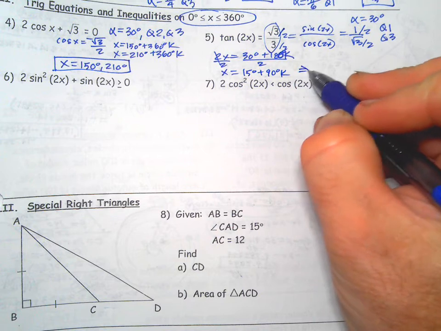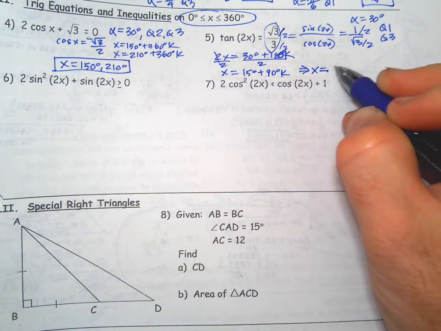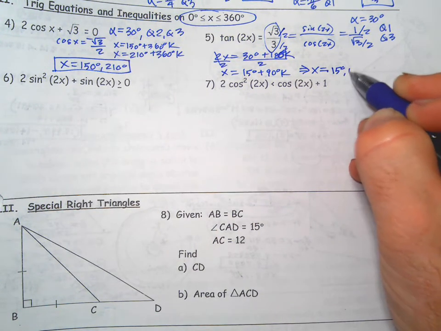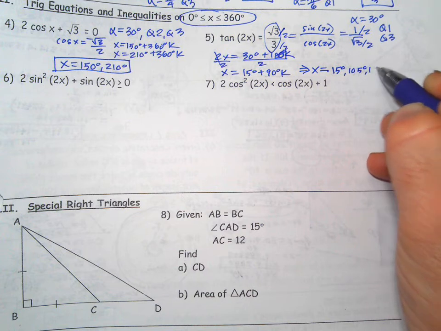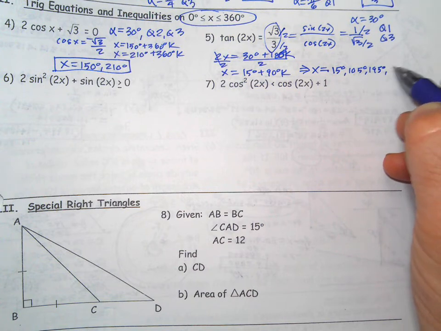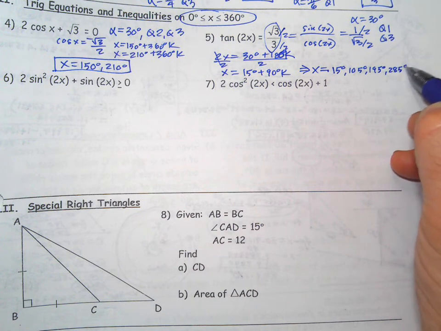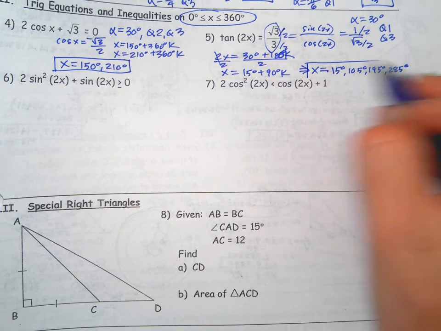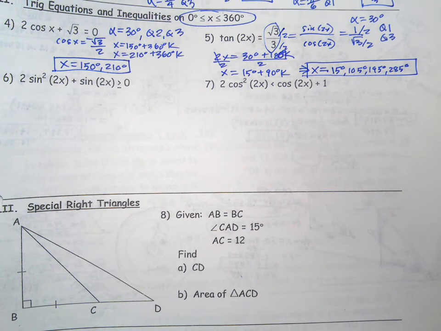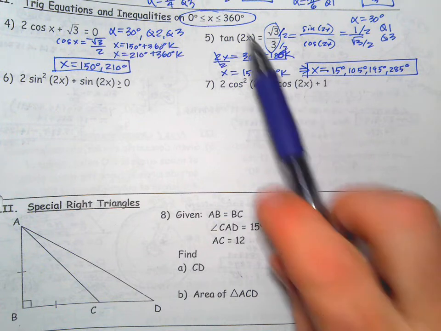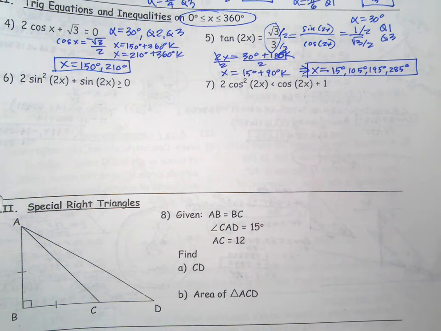So we want all the answers between 0 and 360. So 15, 105, 195, 285, 375 would be the next one. Too much. 4 answers. Now, it's kind of what we expect. You usually get 2 answers, but the extra 2 on the inside cuts the period in half, doubles our answers.